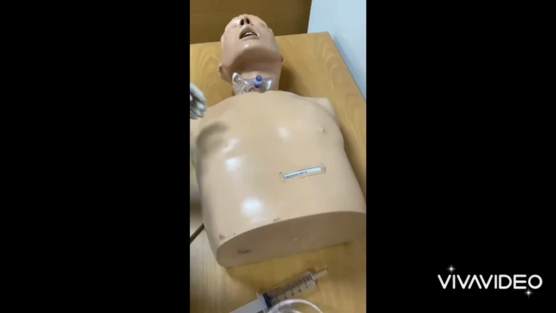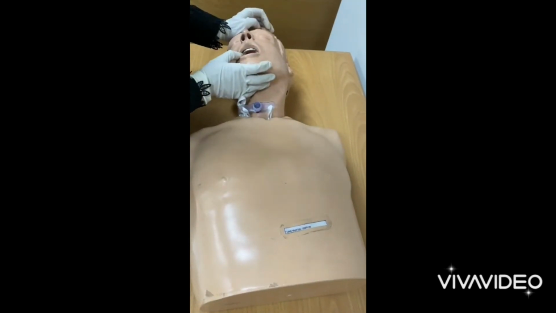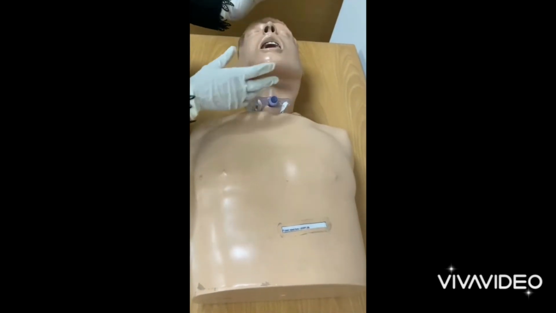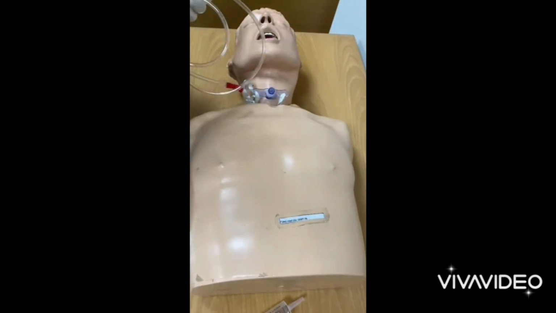Now approach the patient from his right side. Check for the patency of nostrils. Look if there is any obstruction, DNS or any polyp. If the nostril is open, start inserting the NG tube.